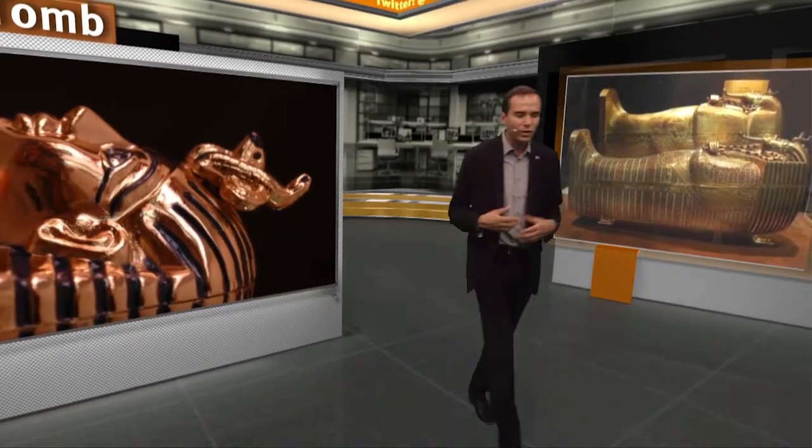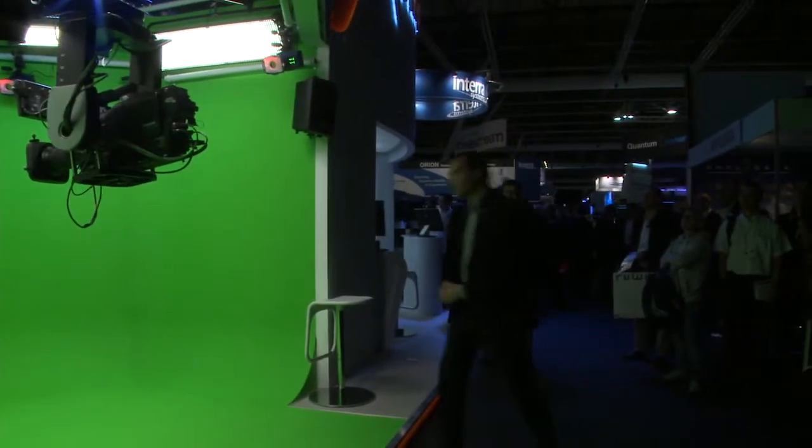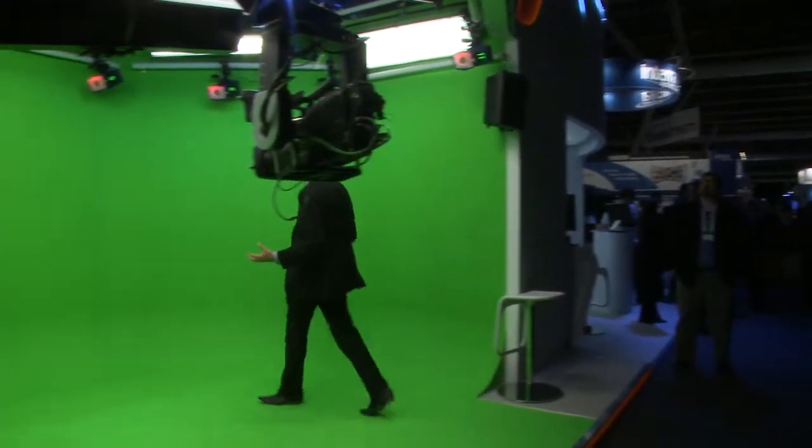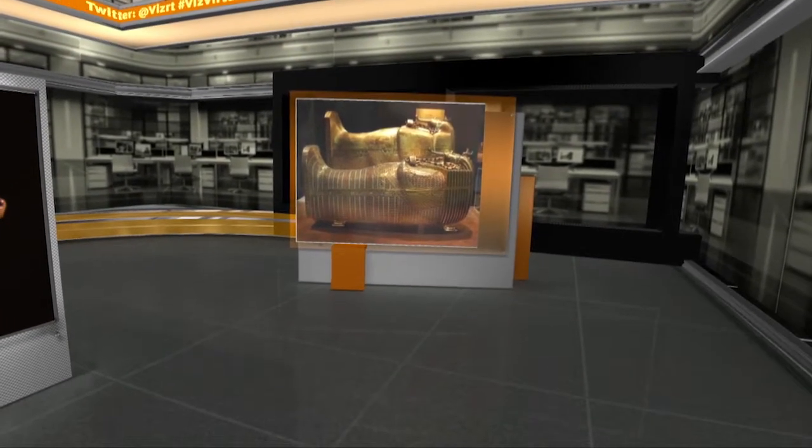Now, in our studio today, we're using a single physical camera just in front of me. But Viz Virtual Studio also comes with multiple virtual cameras. And the virtual cameras allow you to expand the studio space beyond the green screen and create a much larger virtual environment that your presenter can be immersed within.